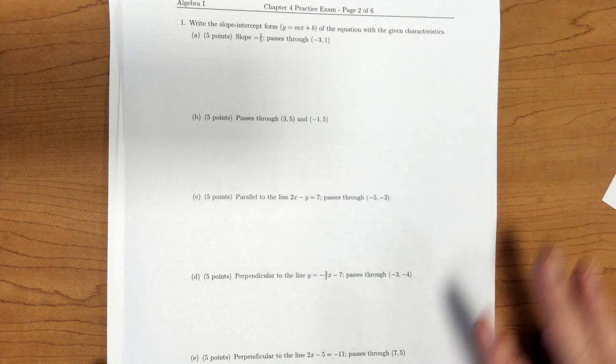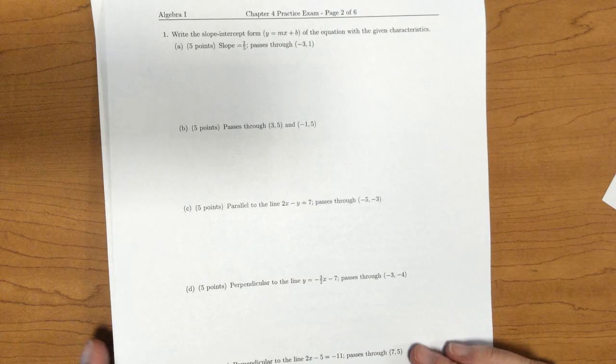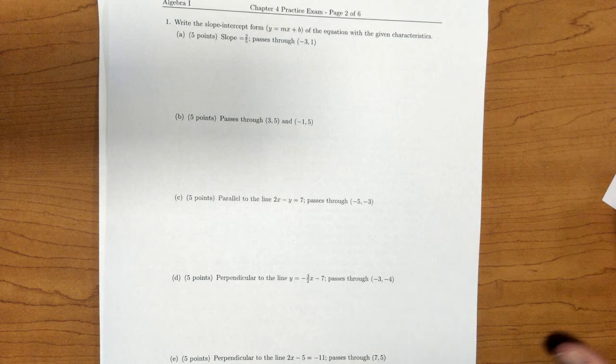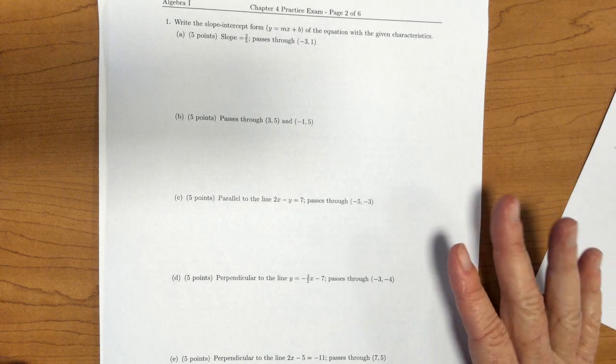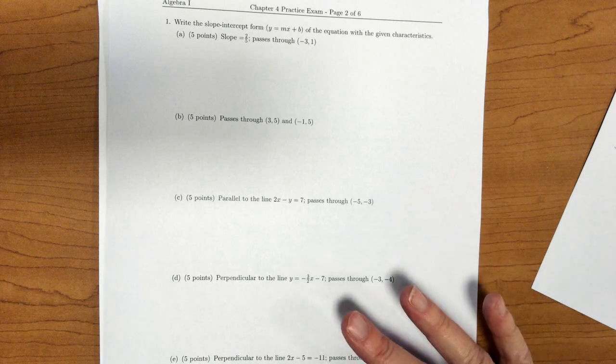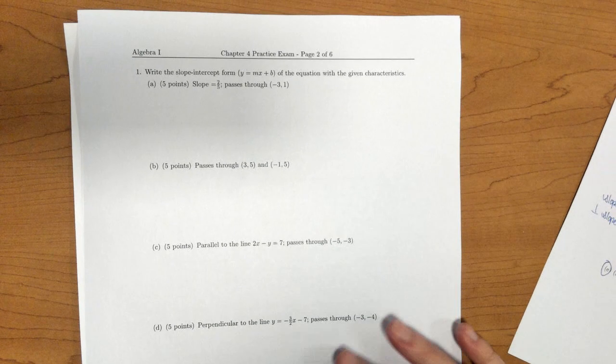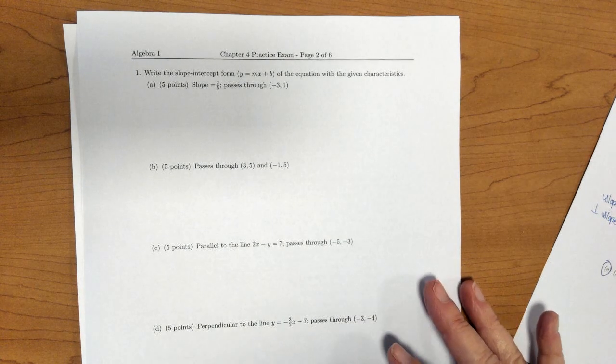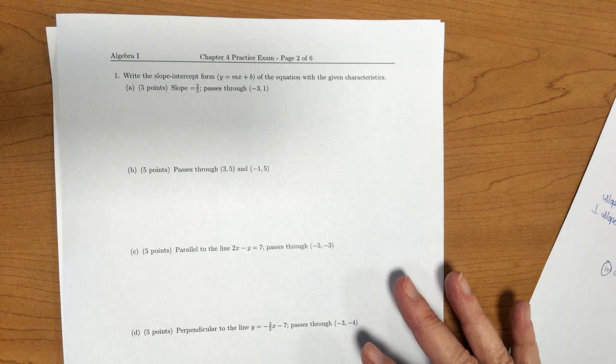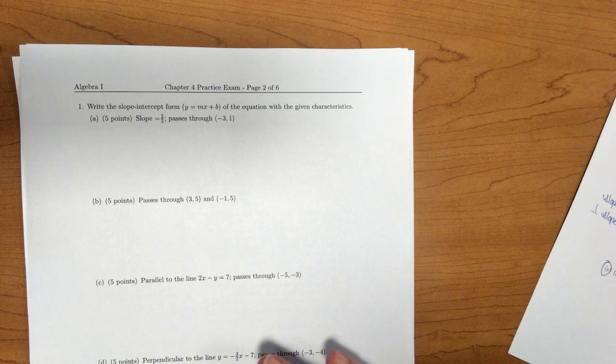I'm going to work through the first page, and there are a lot of really, really good questions on this practice exam. If you can work through this practice exam, you are going to do quite well on the actual chapter test on Friday. So let's go ahead and get started.